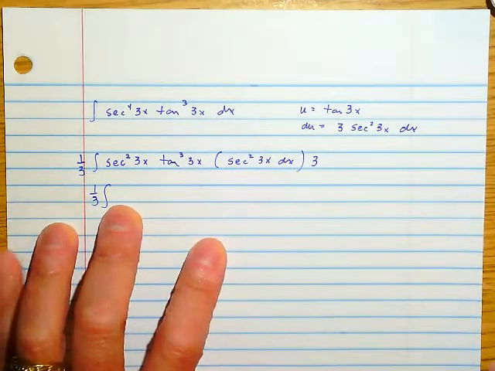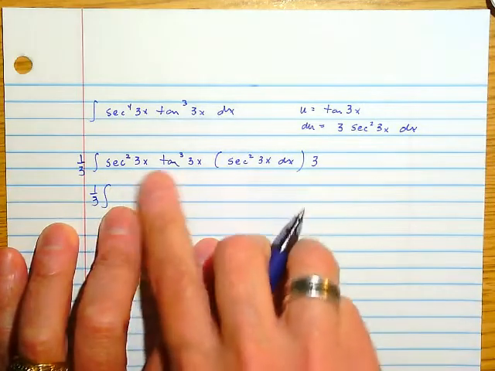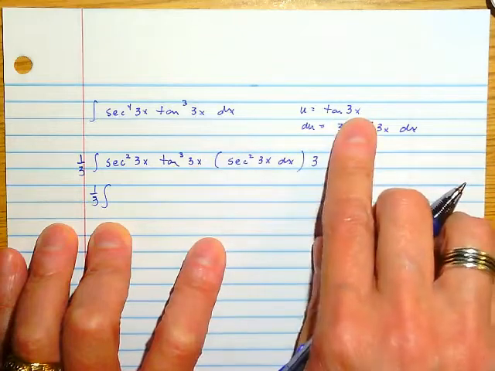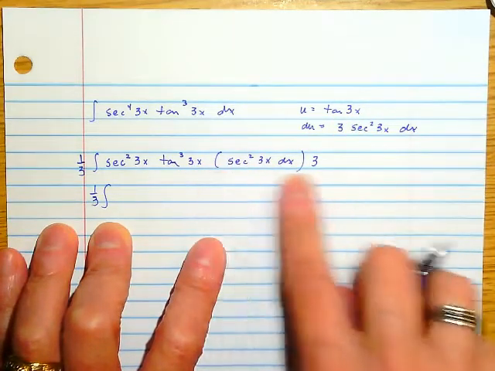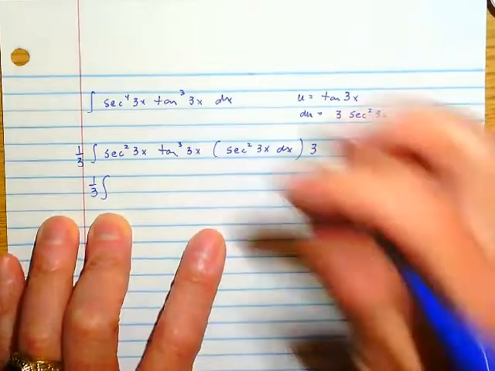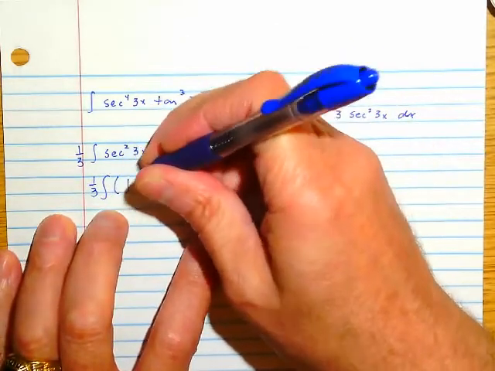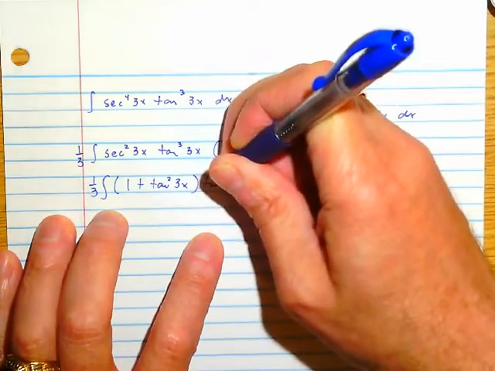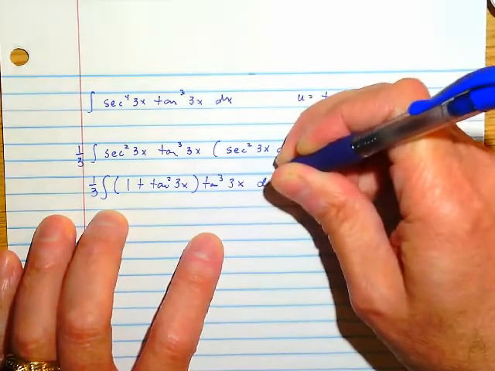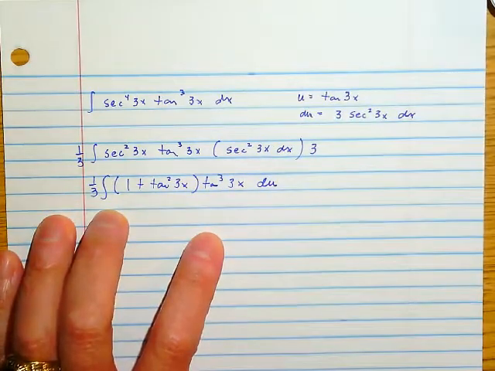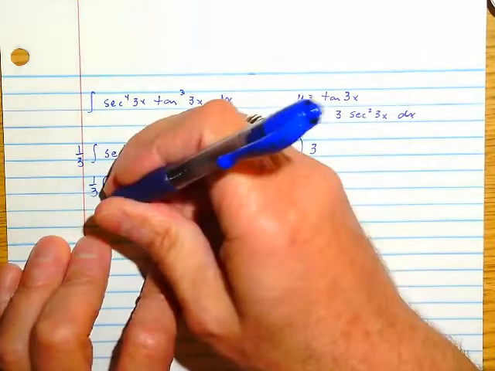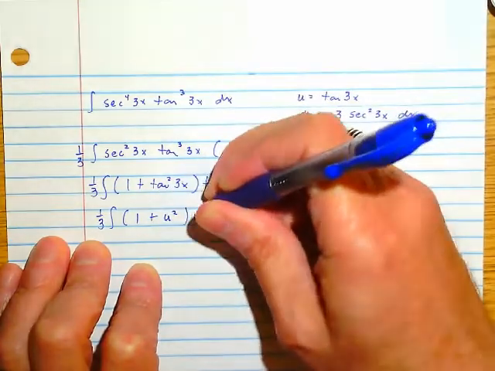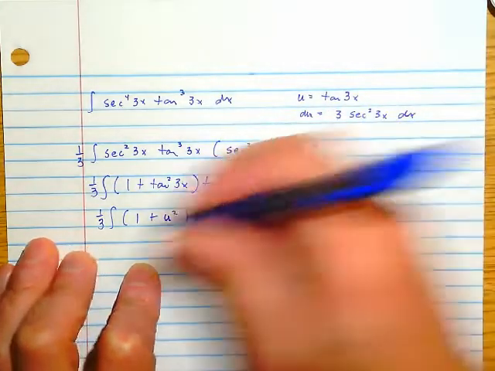Well, actually, am I ready to do u substitution? Not quite, right? Again, one of these things is not like the other. I'm trying to say u is tangent. So this is u to the third. This is du, all this right here. You got to go. Well, good news. We know what secant squared is. It's 1 plus tangent squared 3x times tangent to the third 3x times du. I'm already going to go ahead and substitute that du in there because I'm ready to write this out. Integral 1 plus u squared times u to the third du.